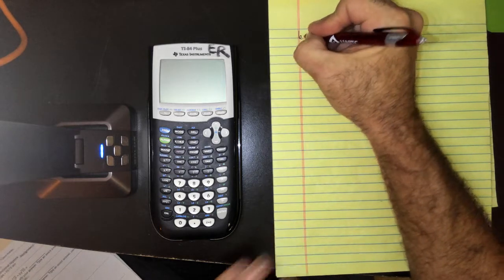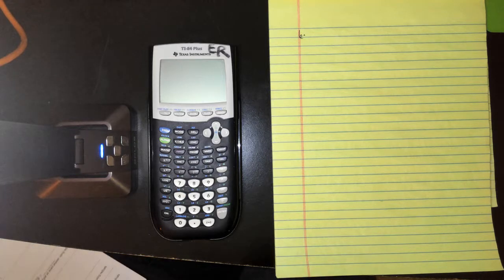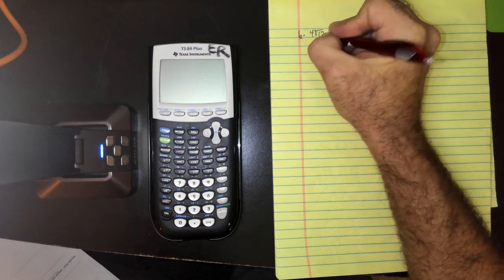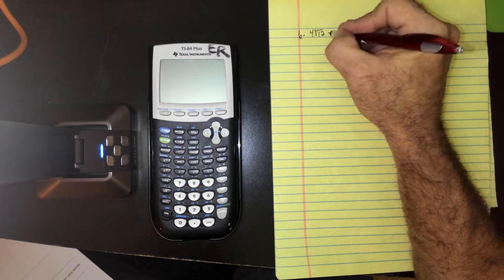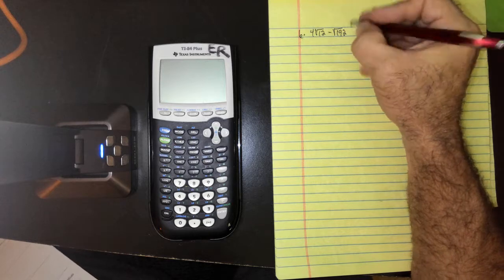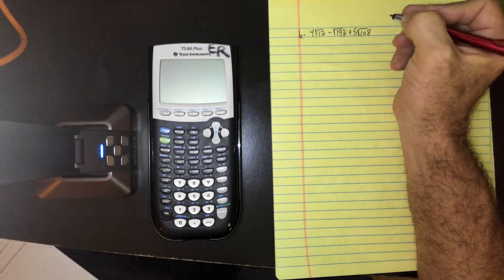Alright, so that was 5. Here goes 6. Alright, 6 has 3 terms. I got a 4 square root of 12 minus a square root of 192 plus 5 square root of 108.